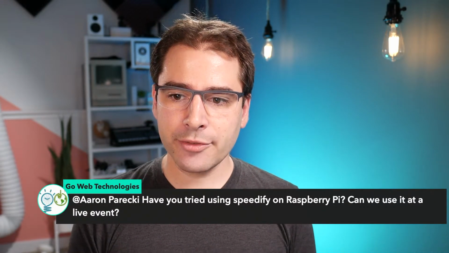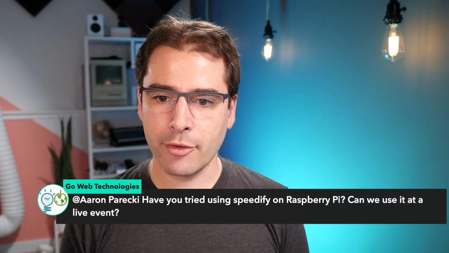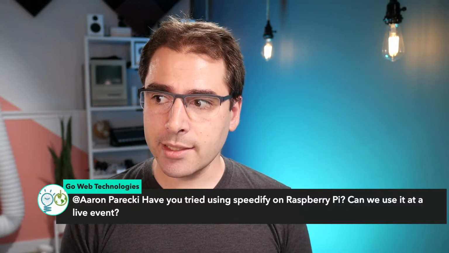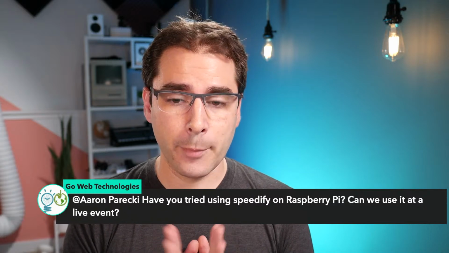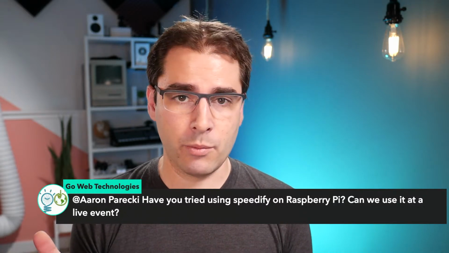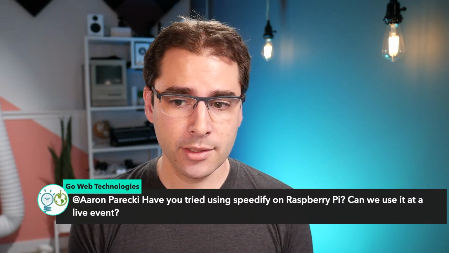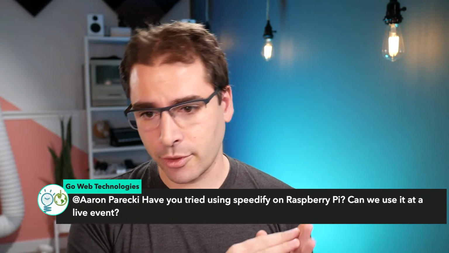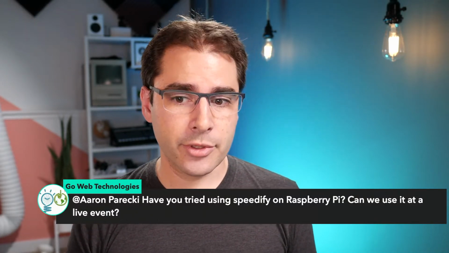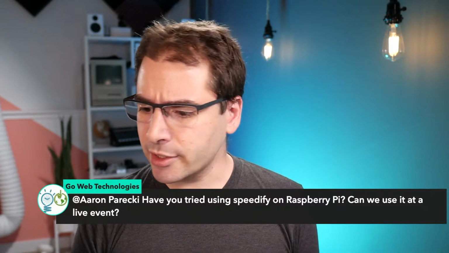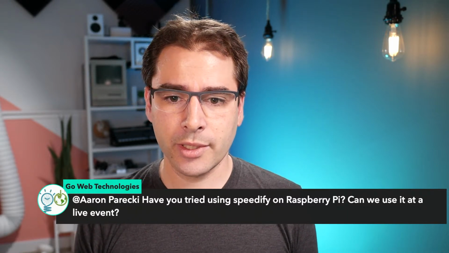Have you tried using Speedify on a Raspberry Pi? Can we use it at a live event? That's a great question. I did do one test with that so far, and I'm looking forward to doing some more testing with that. It was pretty straightforward, so I'm going to go through the whole process again to make a tutorial on that, but it was pretty straightforward, and it does work well. I also was running it on my phone, which is an interesting one.